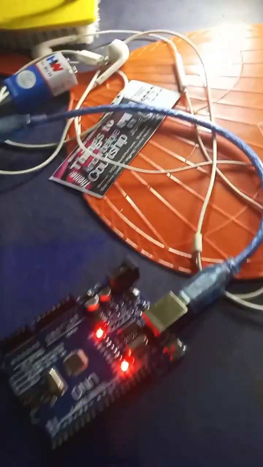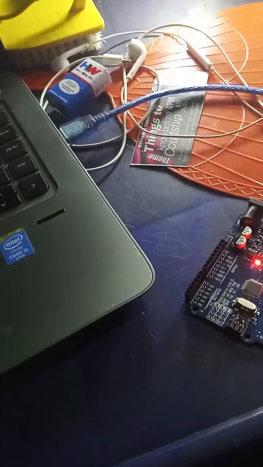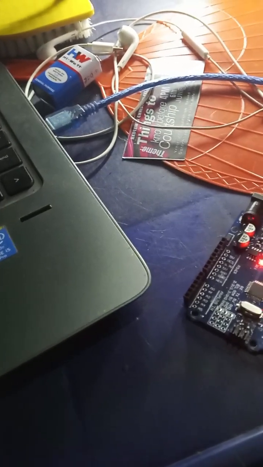I'm a mechatronics engineering student, and I'm here to teach how to run code on your Arduino Uno. This is our Arduino Uno. It's already connected to my laptop, and I will be running a code.